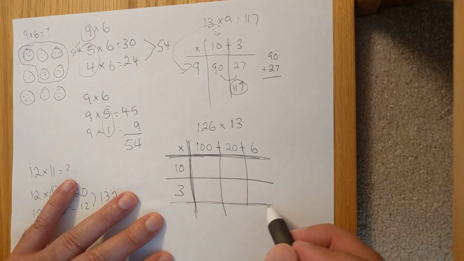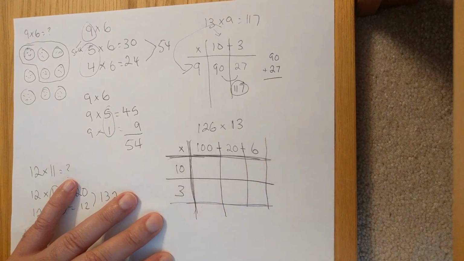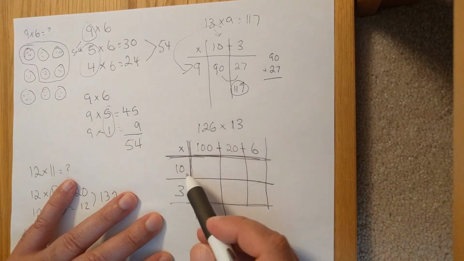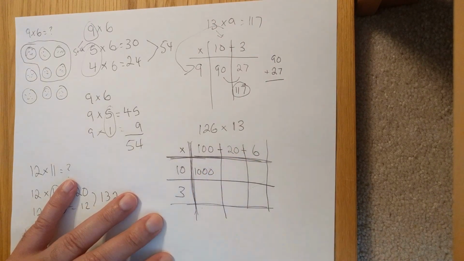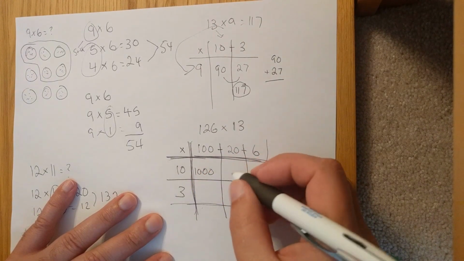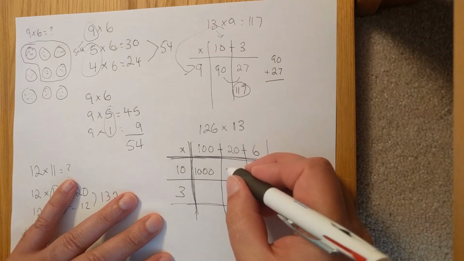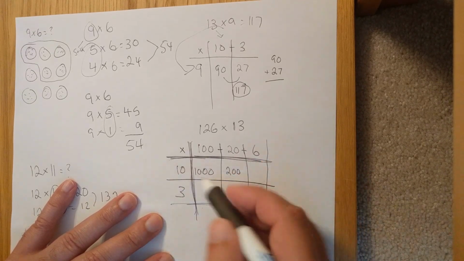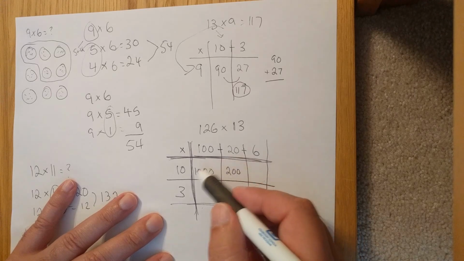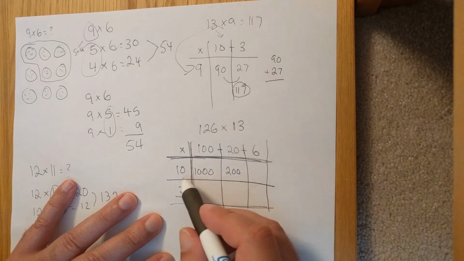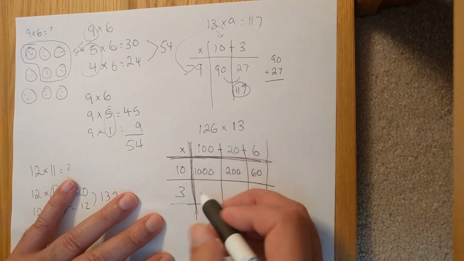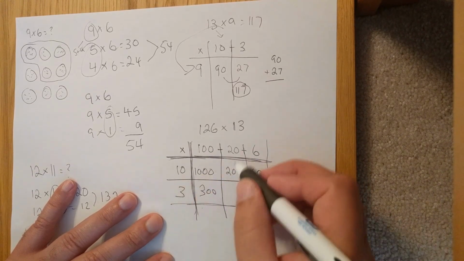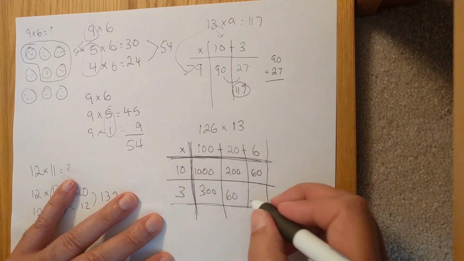Some people like to add their lines. It's up to you, really. As long as you account for everything, then you're cool. So 100 times 10, that's like 10 hundreds, which is 1,000. And go 10 times 20, and that's 200. And if you're not sure, again, you could count by 20s 10 times, 20, 40, 60. You can go up like that, whatever works for you. Now 10 times 6 is 60. Now 3 times 100 is 300. 3 times 20 is 60, and 3 times 6 is 18.